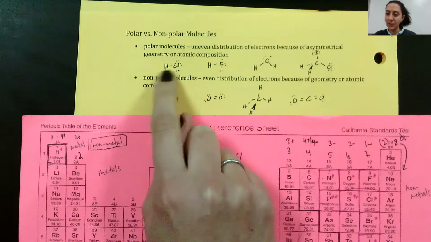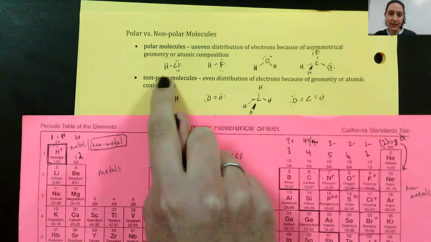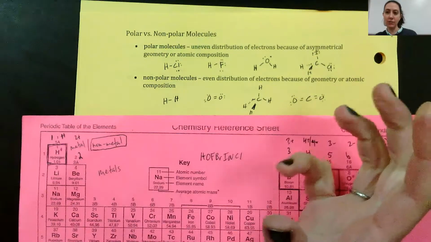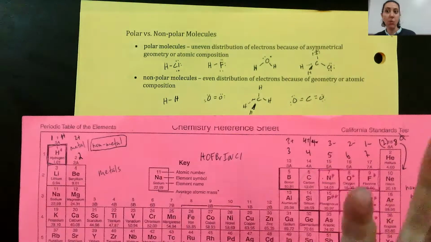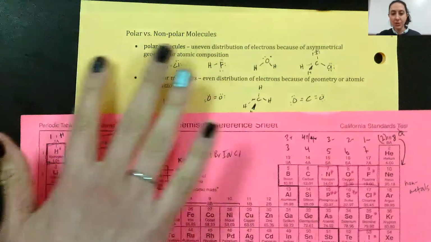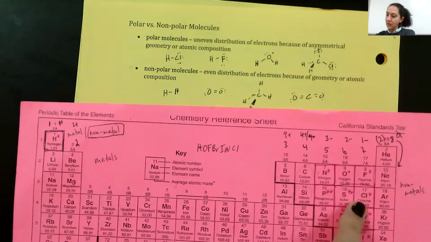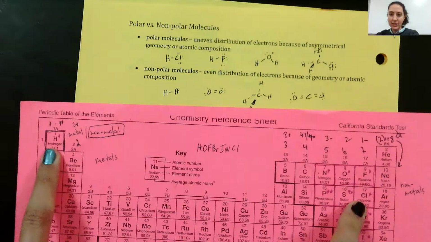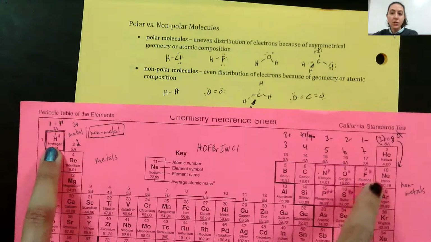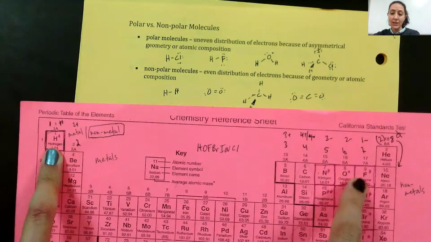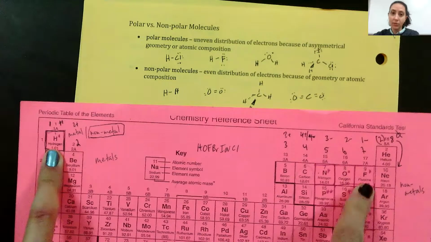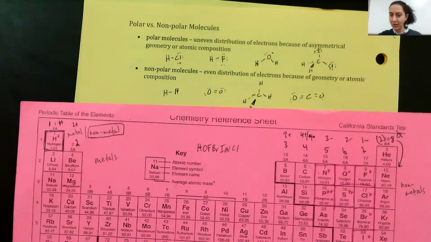So there's two different elements, and one of those elements is going to have a higher electron affinity. It's going to attract the electrons more than the other. Going back to our periodic trends, we know that chlorine is going to have a higher electronegativity than hydrogen. That's the trend. We also know that fluorine has a higher electron affinity than hydrogen, and also definitely more than chlorine.